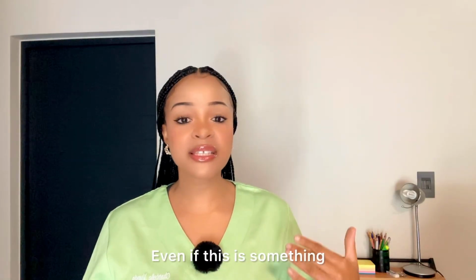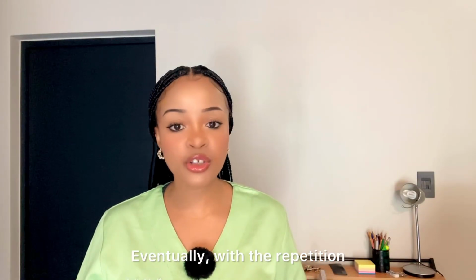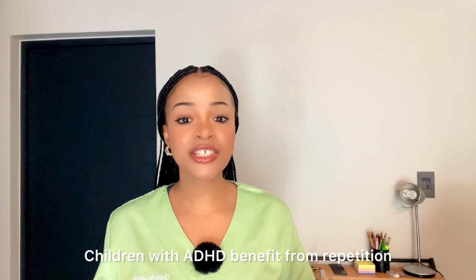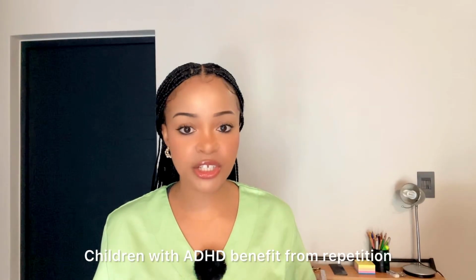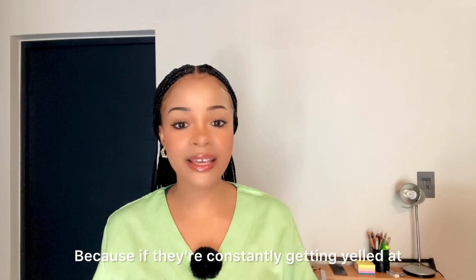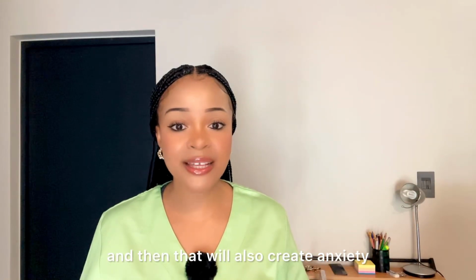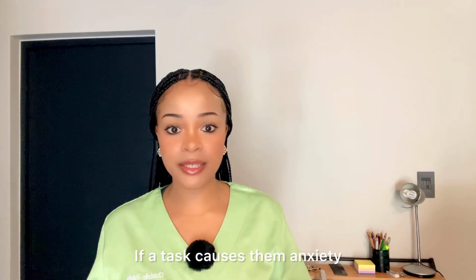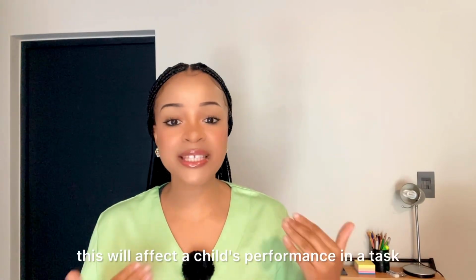Explain to them, even if this is something that has to happen daily, eventually with the repetition, they will begin to remember. Children with ADHD benefit from repetition, but it has to be paired with compassion, because if they're constantly getting yelled at, that affects their self-esteem, and then that will also create anxiety, which will affect their ability to remember. If a task causes them anxiety, this will affect a child's performance in a task.